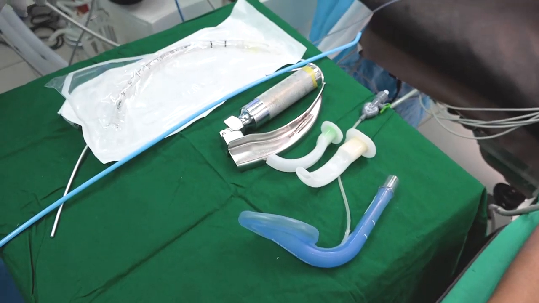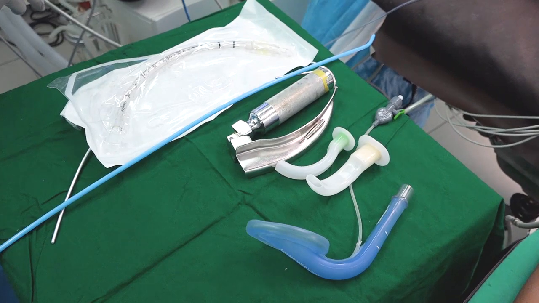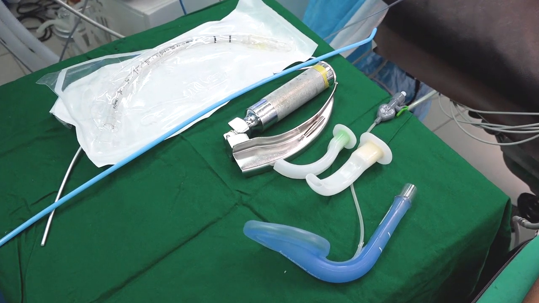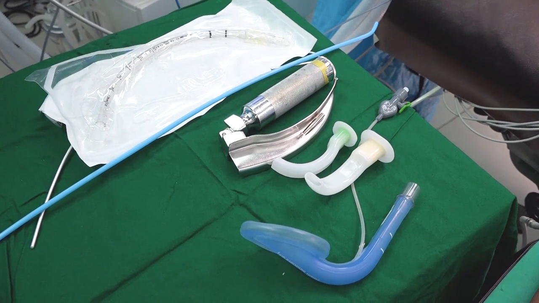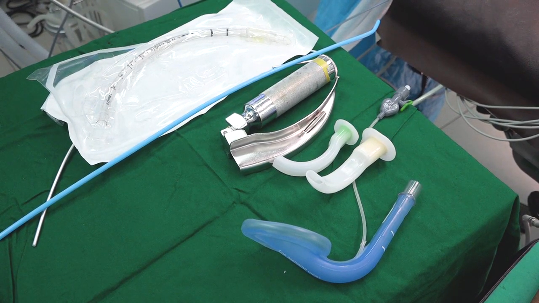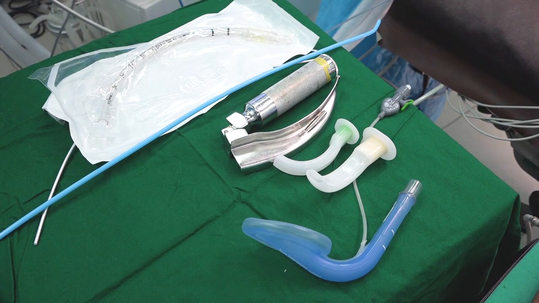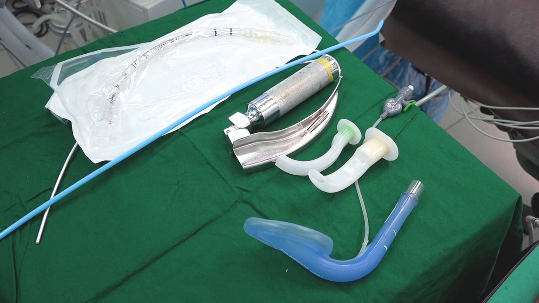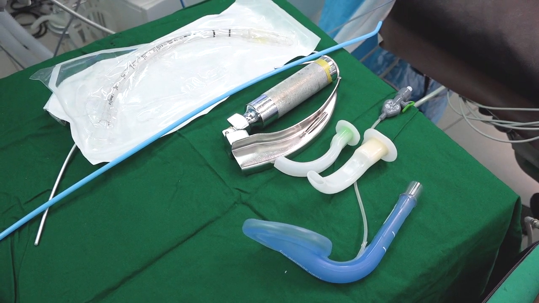By now you should be ready with the correct size endotracheal tube and a tube one size smaller, correct size laryngoscope blade, endotracheal tubes, stylets, bougies, and laryngeal mask airways and oropharyngeal airways to be used if necessary, and also a suction in working order.